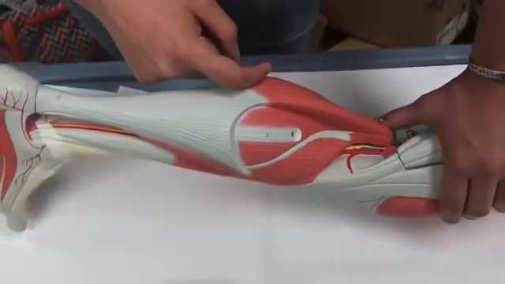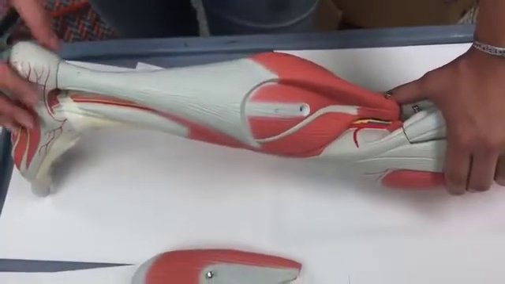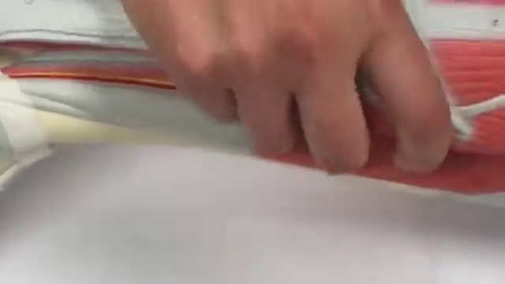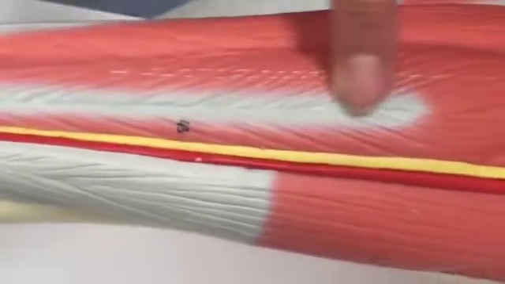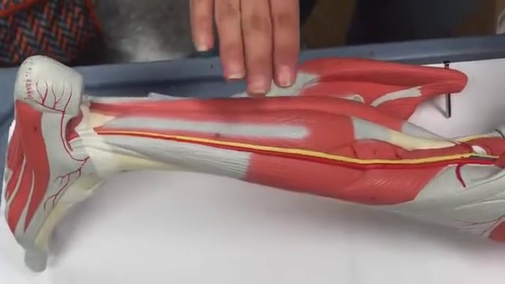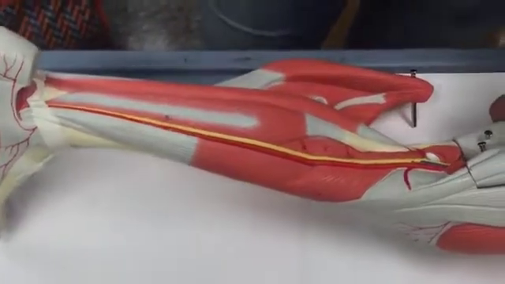Lastly, we're going to have the flexor hallucis longus, and that's going to be number 43. And we're actually going to pull off a little bit. It's a deeper posterior muscle, and you're going to see it right through here. Okay, so it's a deeper muscle in the calf. And that's all of our muscles for the leg.